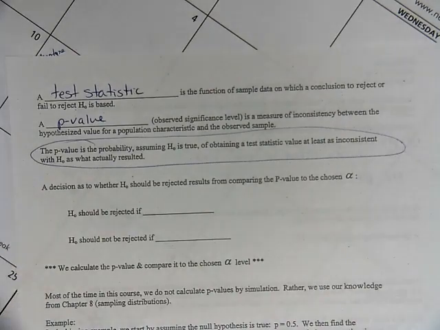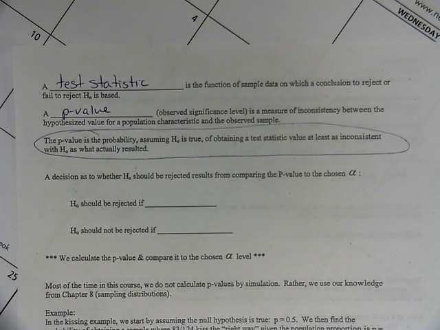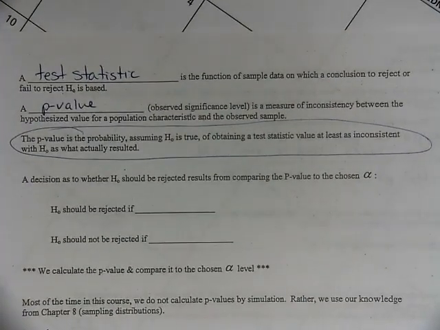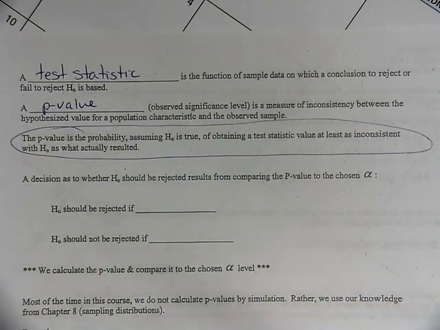The p-value is a probability, assuming the null hypothesis is true, of obtaining a test statistic at least as inconsistent with the null hypothesis as what it actually results. So it's the probability you get what you got if the null hypothesis is true. So the probability I would get 66.9 if the true proportion was 0.5. So that's what our p-value is. It's a probability, hence why it's p. So whether or not we reject or fail to reject the null hypothesis depends on the p-value.